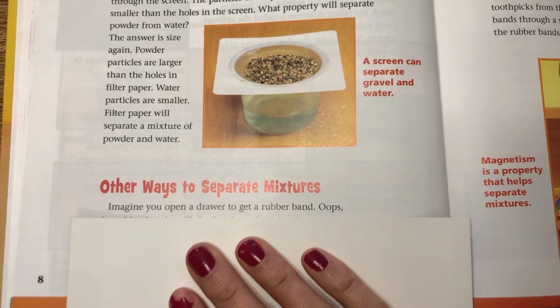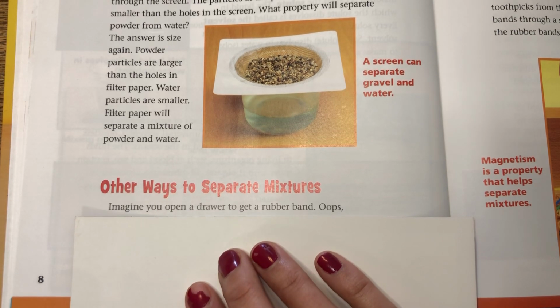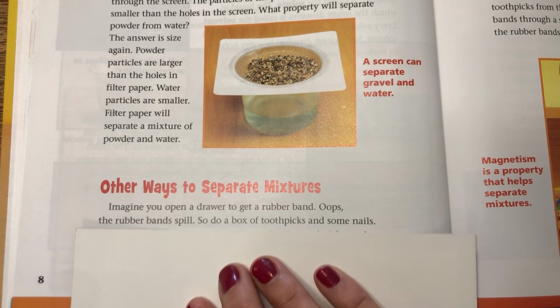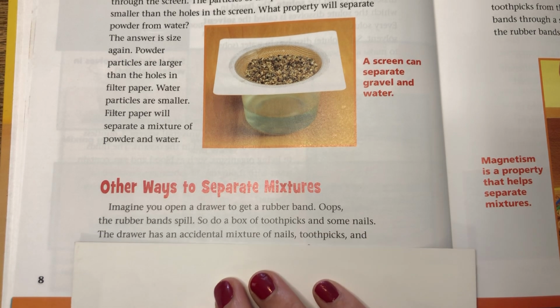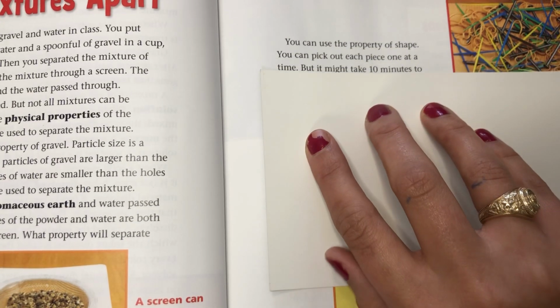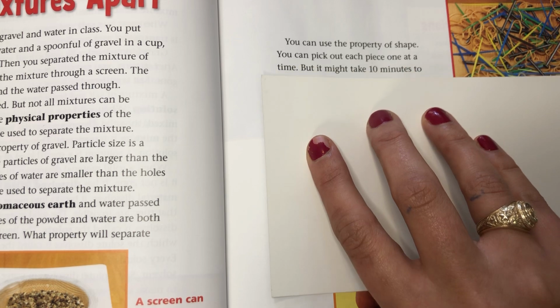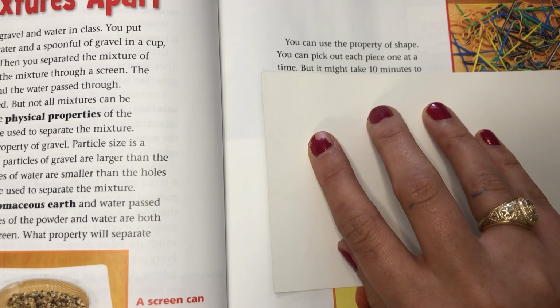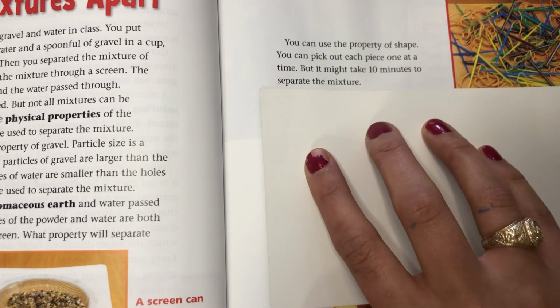Other ways to separate mixtures. Imagine you open a drawer to get a rubber band. Oops, the rubber bands spill. So do a box of toothpicks and some nails. The drawer has an accidental mixture of nails, toothpicks, and rubber bands. How can you separate the mixture? You can use the property of shapes. You can pick out each piece one at a time, but it might take 10 minutes to separate the mixture.